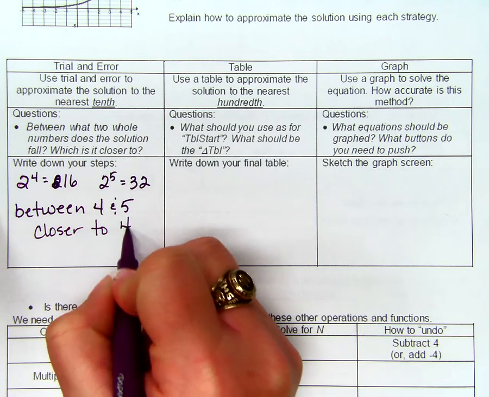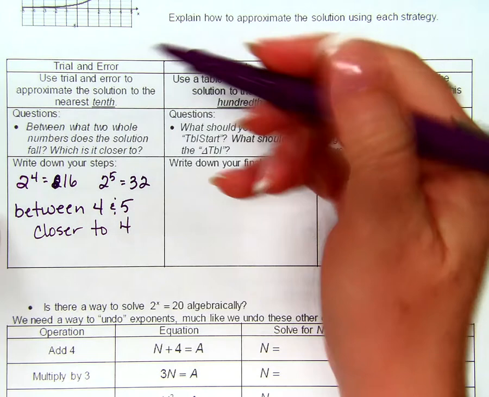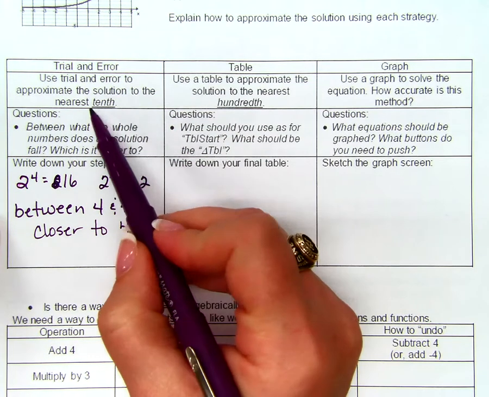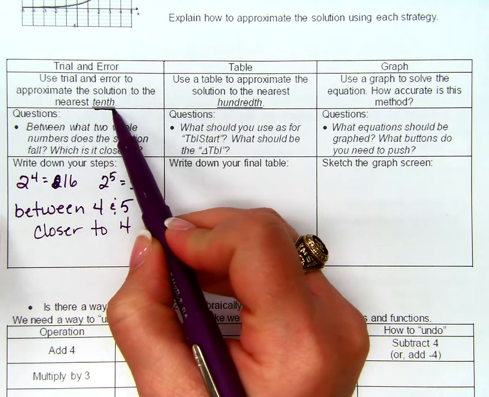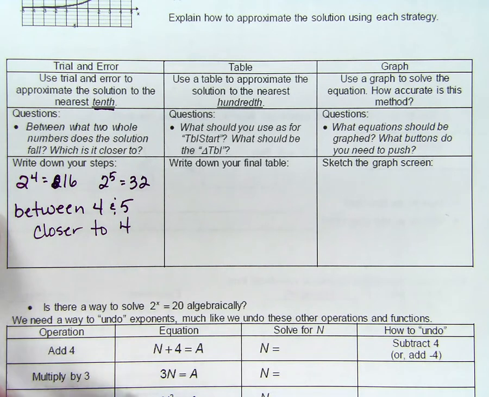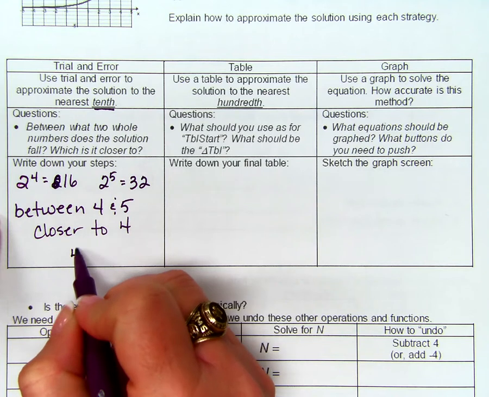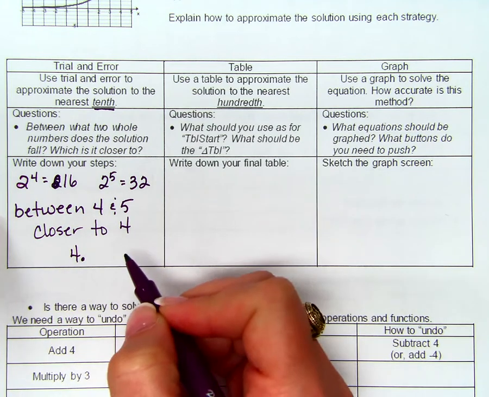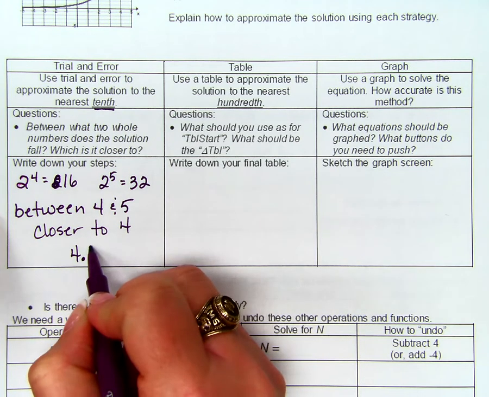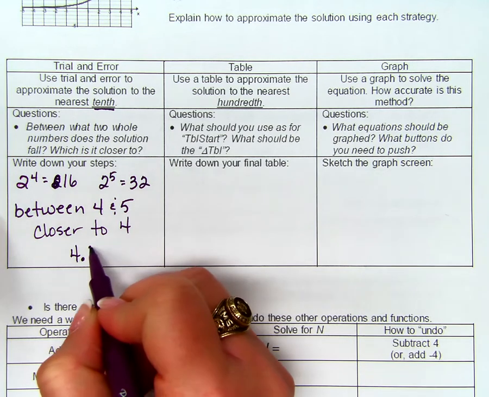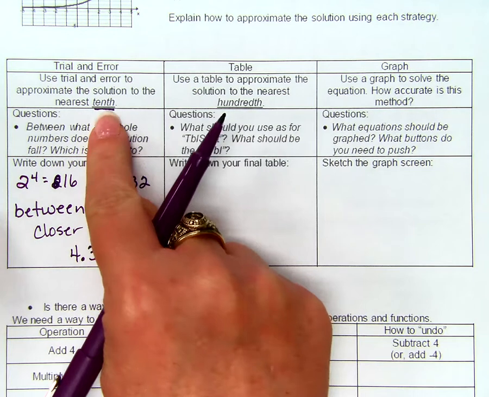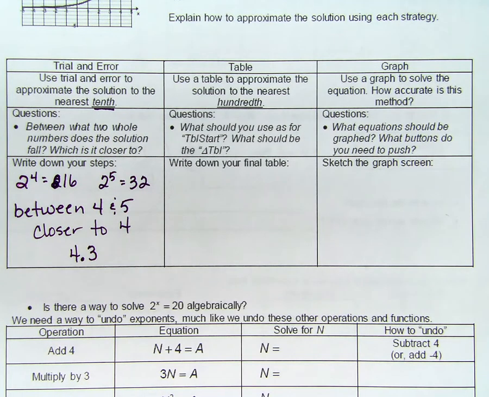Now the directions on this section say approximate it to the nearest tenth. So what do you want to go with? So you want to say 4 point what? 4.3. Well, it's the tenth, honey. Tenth is 1 decimal place.